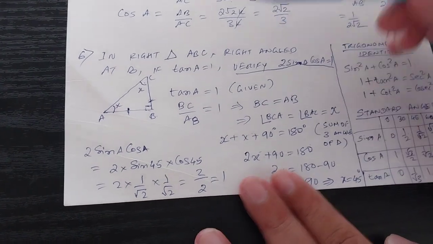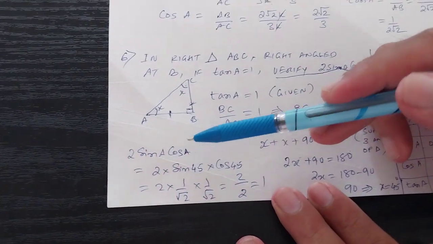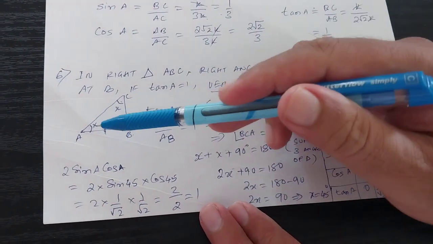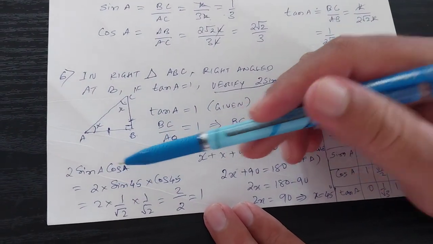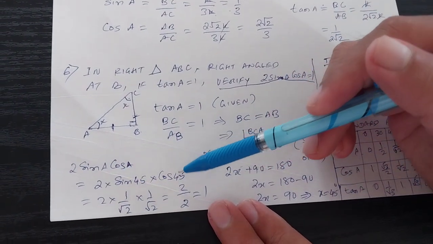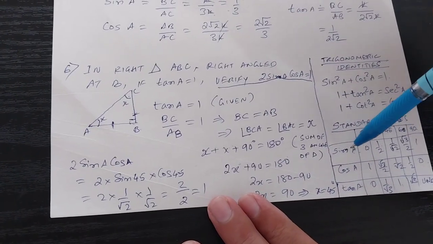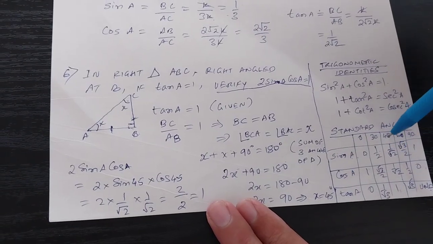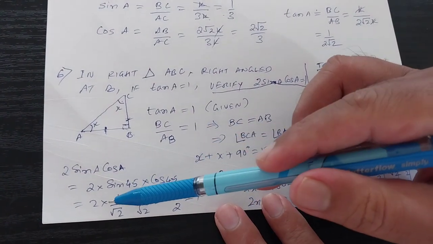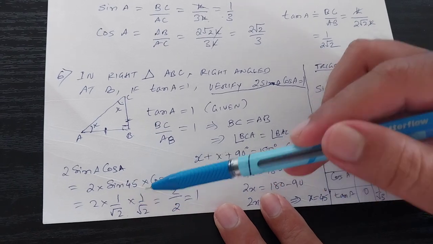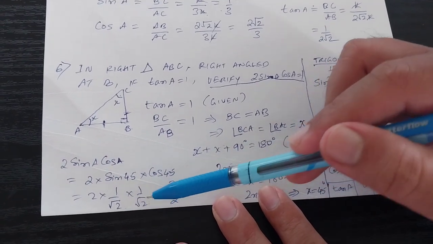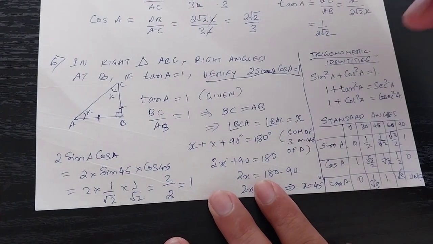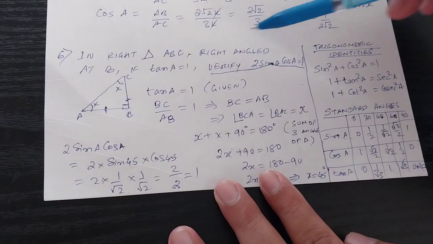Our task in this problem is to verify that 2 sin A cos A equal to 1. We know that angle A is now 45 degrees, because x is 45 degrees, as we have proved. So 2 sin A cos A means 2 sin 45 times cos 45. From the standard angle table, sin of 45 degrees is 1 by root 2, and cos of 45 degrees is also 1 over root 2. So we get 2 into 1 over root 2 into 1 over root 2. The root 2 in the denominator multiply to give you a 2. At the top there is a 2, at the bottom there is a 2. They both cancel out and give you 1, which is what we had to verify, and we have done that.